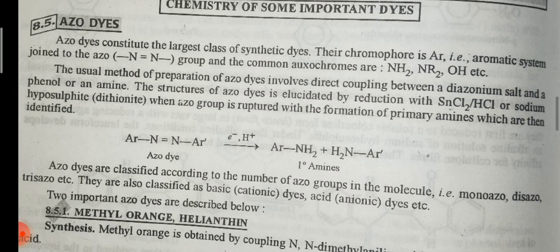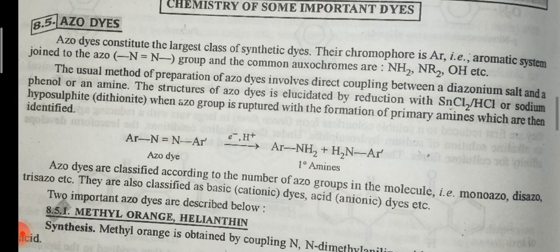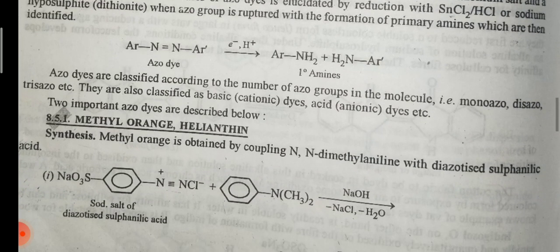amine. The structure of azo dyes is elucidated by reduction with SnCl2/HCl or sodium hyposulfite (dithionite), when the azo group is ruptured with the formation of primary amines, which are often then identified. Azo dyes are classified according to the number of azo groups in the molecule: monoazo, diazo, triazo, etc. They are also classified as basic (cationic) dyes, acid (anionic) dyes, etc.